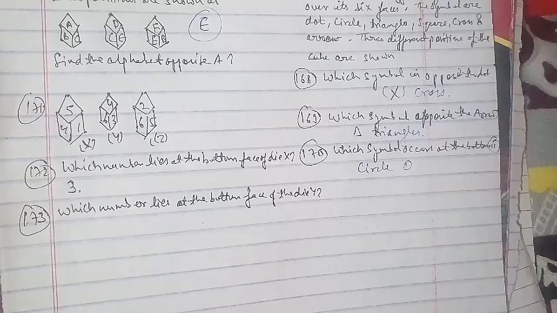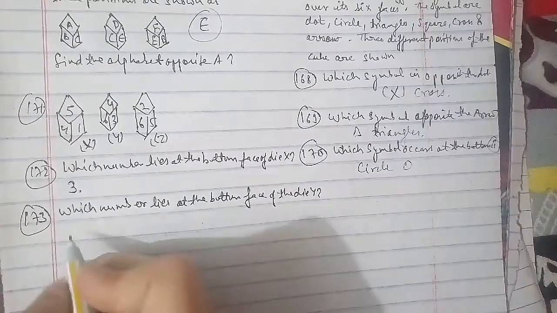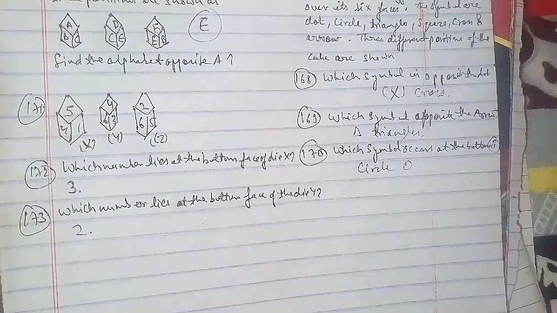We'll go ahead with another one, which is the 174th question of the session. The question is, which number lies opposite 6?